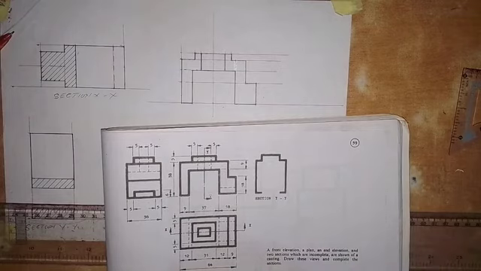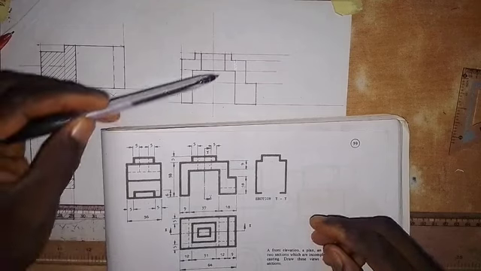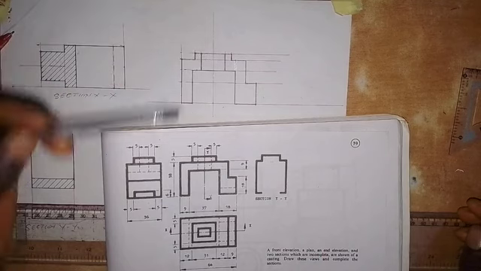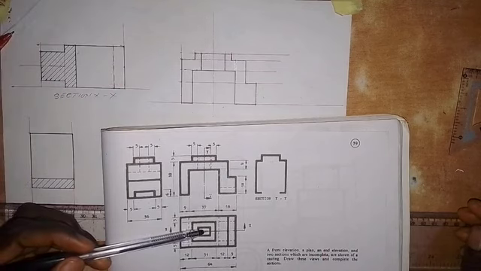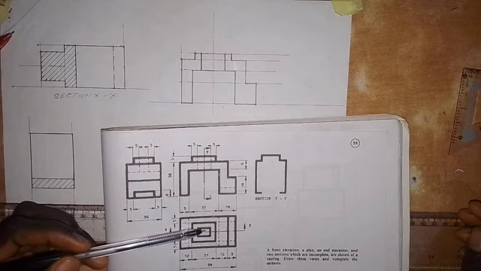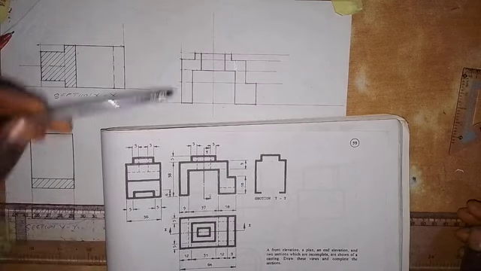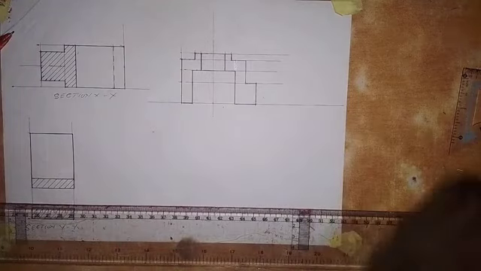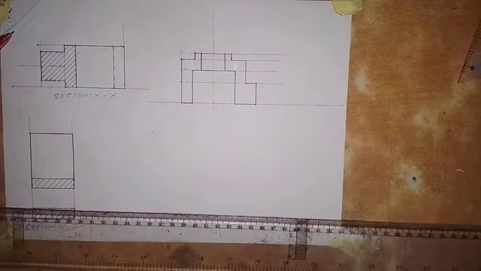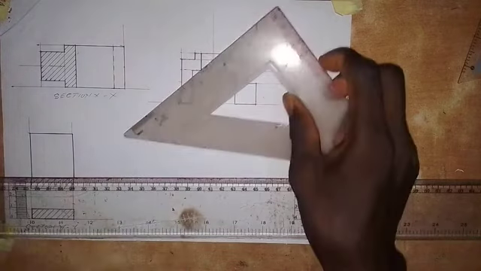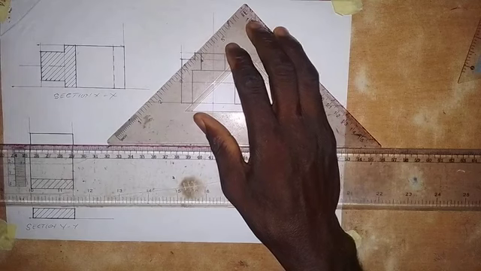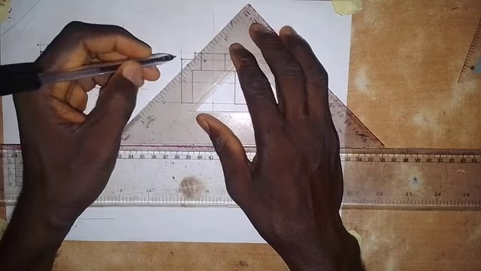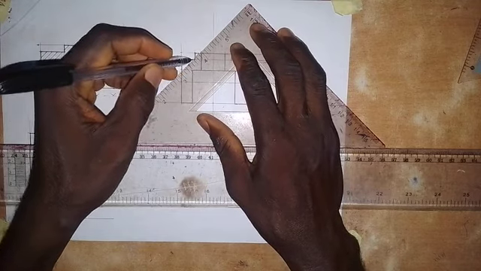So what we have learned now for section XX is to produce the hatching lines on this surface. This will not be hatched because there is a rectangular hole. The cutting plane does not touch this surface, so we leave it unhatched. But the rest from here down, we are going to hatch the surface. We make use of a 45 degree set square to produce the hatching lines. As I said, hatching lines are drawn at 45 degrees to the horizontal, with thin continuous lines, equally spaced.